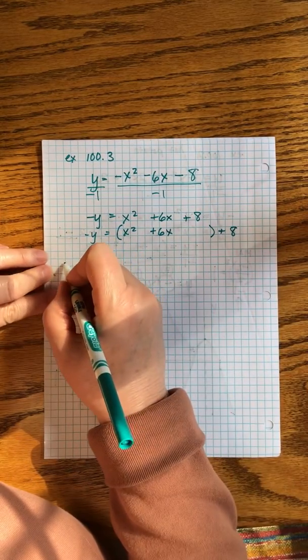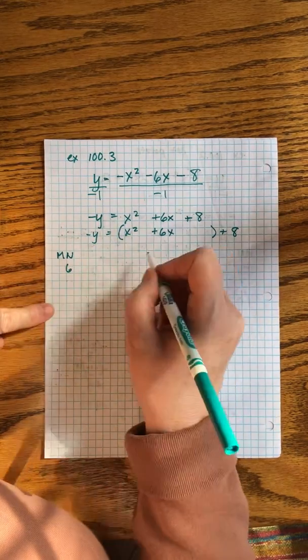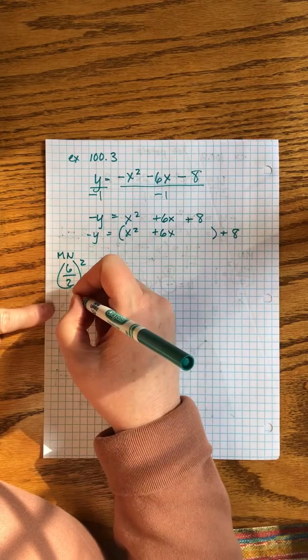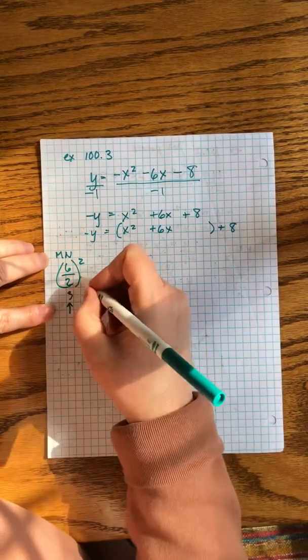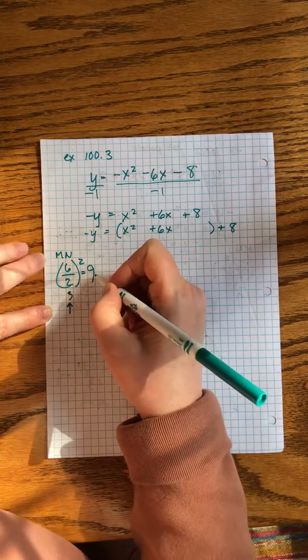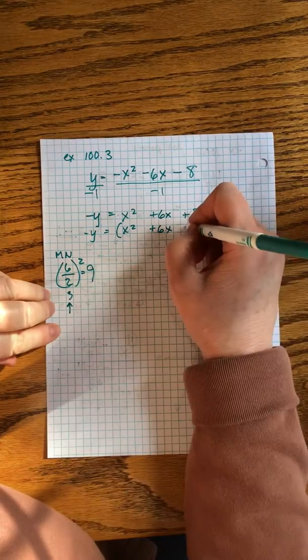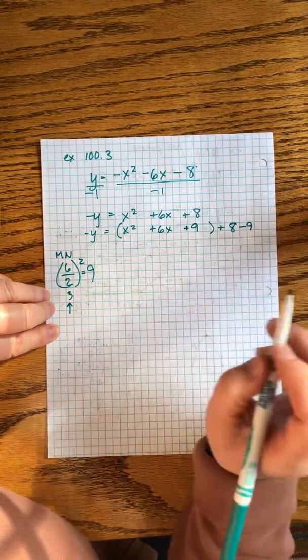Magic number. 6 divided by 2, quantity squared. This would be 3. That's the number we'll need later. 3 squared equals 9. Okay, if we're going to add 9 here, then we have to subtract 9 there. That keeps the universe in balance.